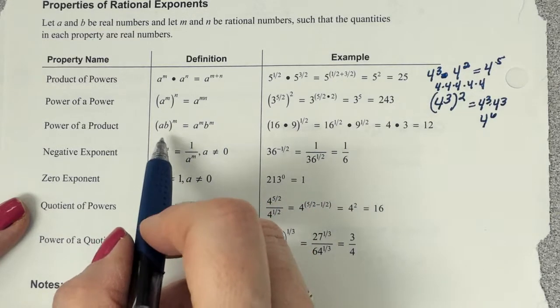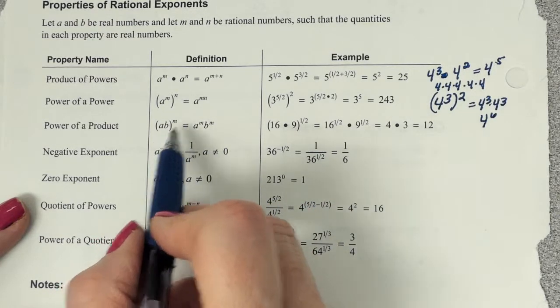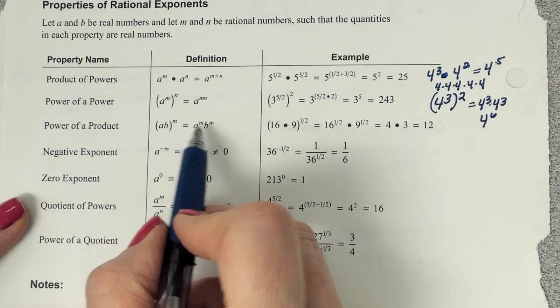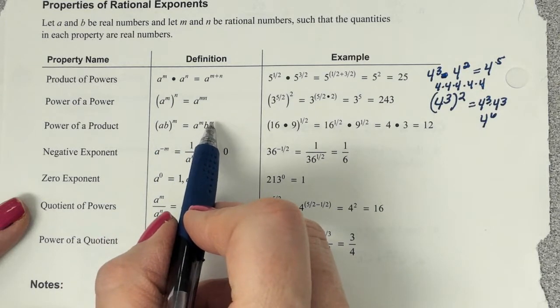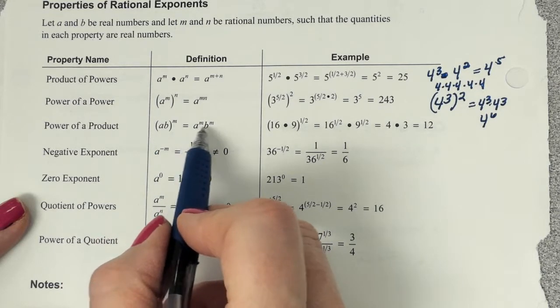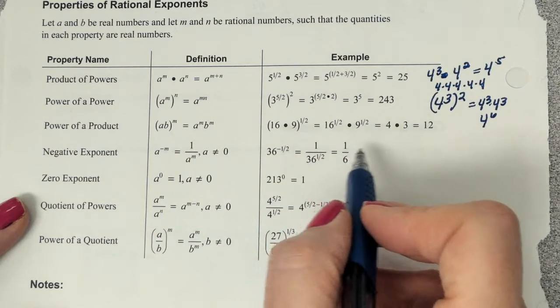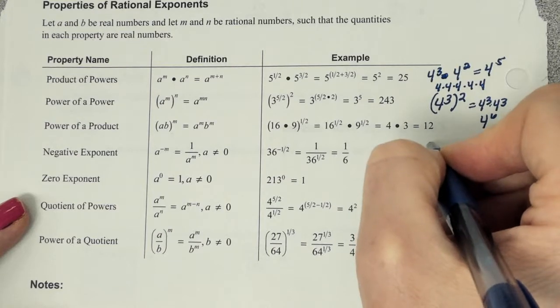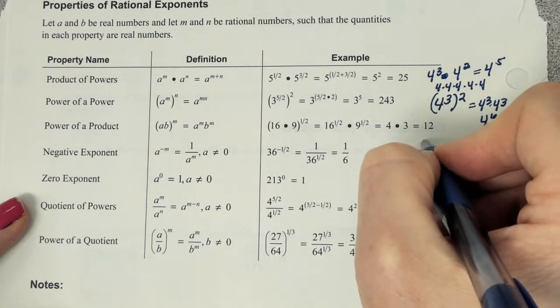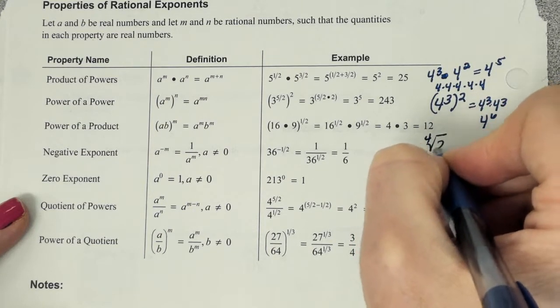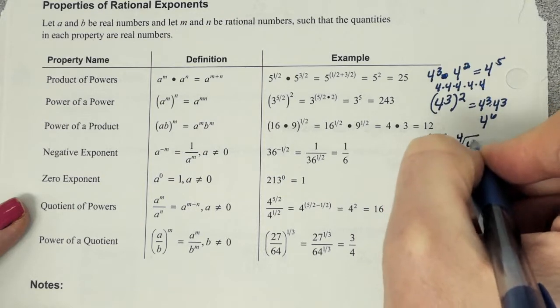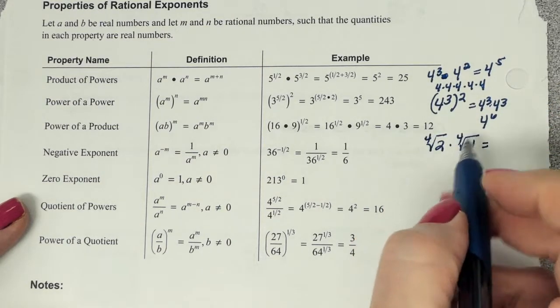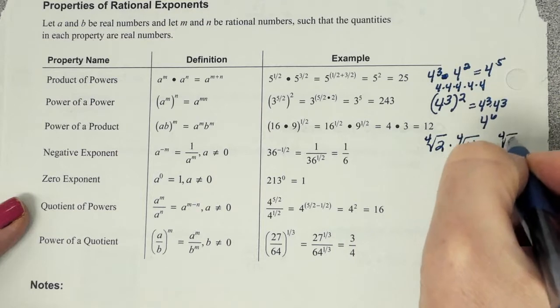Here's one that you may have forgotten about, and it's going to come up quite a bit. If I have a to the m and b to the m, I can multiply a times b. What we're talking about here is, let's make it more difficult. Let's say I've got the fourth root of 2 times the fourth root of 4. Well, because they're both fourth roots, that would be the fourth root of 8.